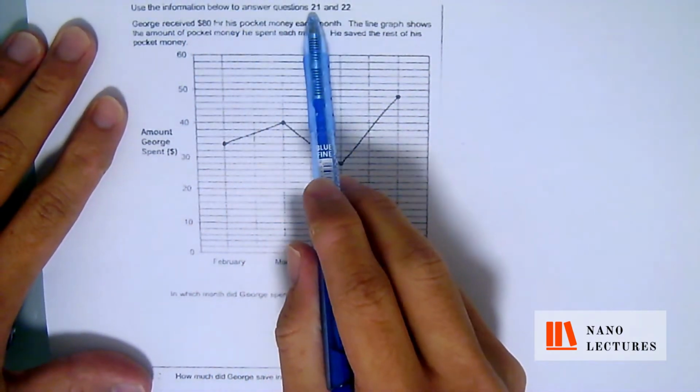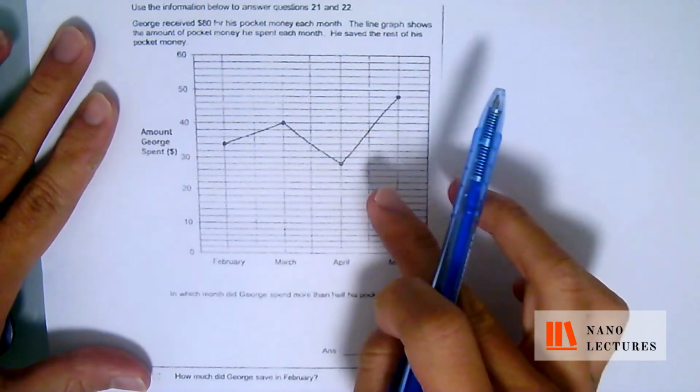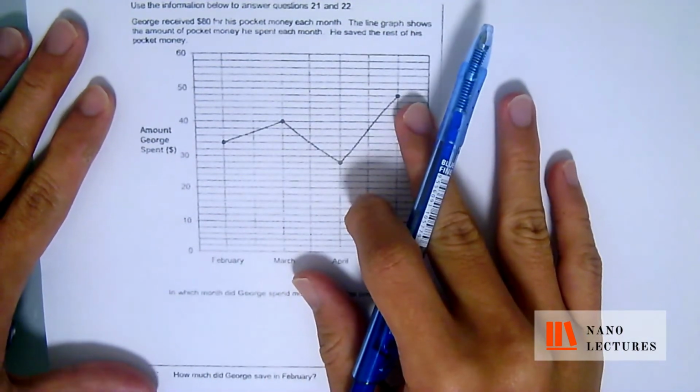Use the information below to answer questions 21 and 22. Okay, sorry, it's a little bit blurry. I think there's something on my printer. But don't worry, I'll still guide you through it.